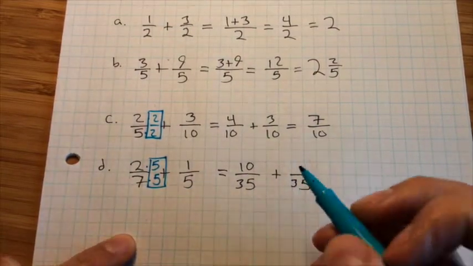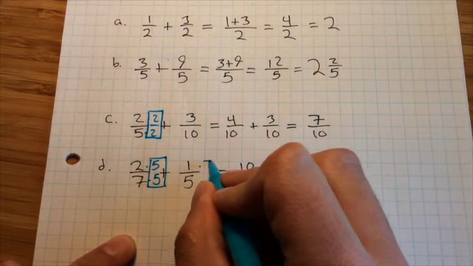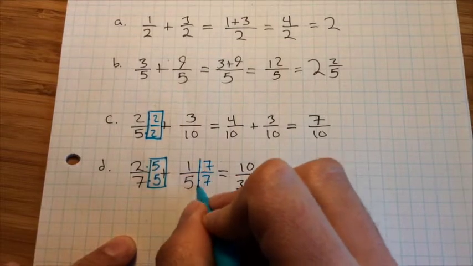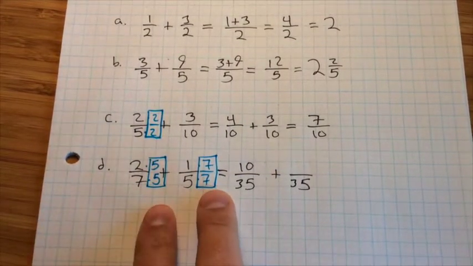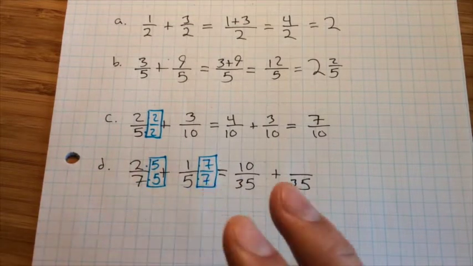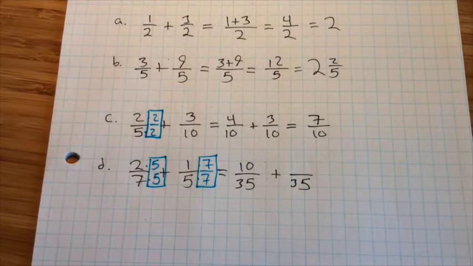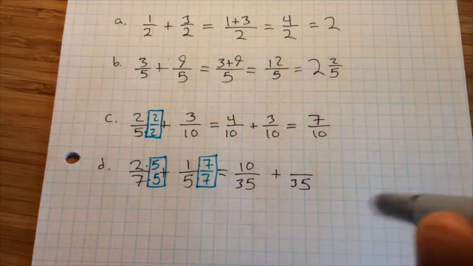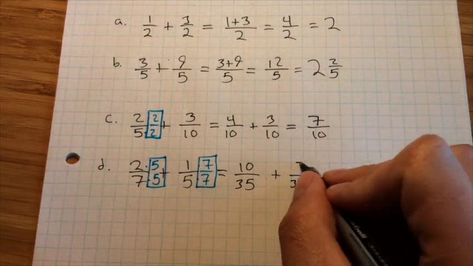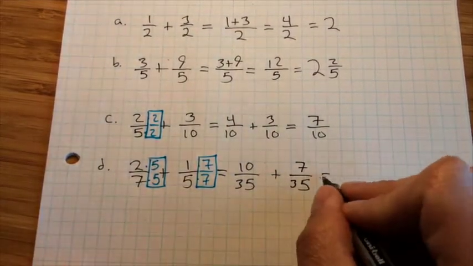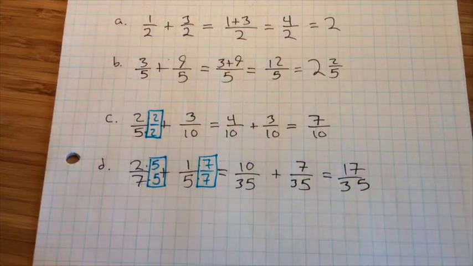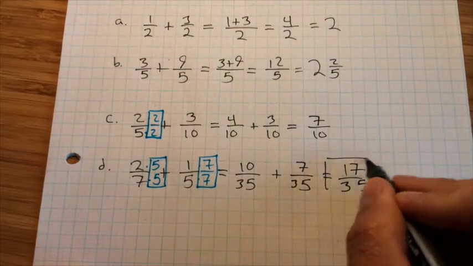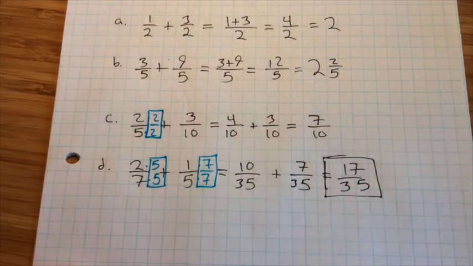1/5, if I want to make that into 35, I'm going to multiply by 7 on the top and bottom. My giant 1 is 7/7. And we can have 2 different giant 1s because we're just multiplying by 1. We're not changing anything here. 7 times 1 is 7. And now, of course, we can add. So 17/35. I should probably be boxing my answers here. I'm a little lazy with that.